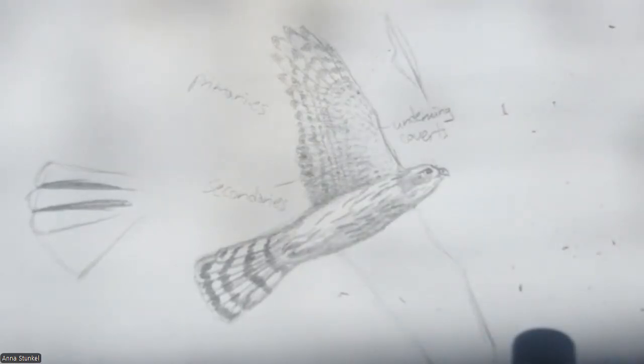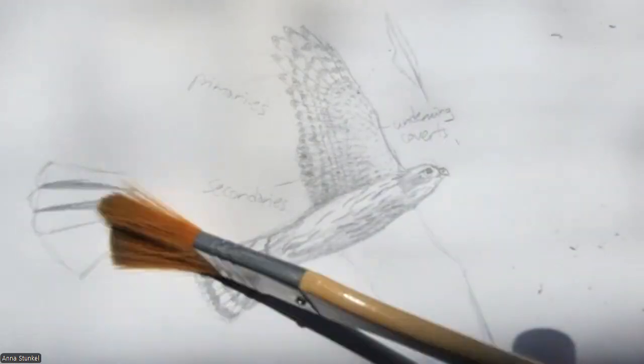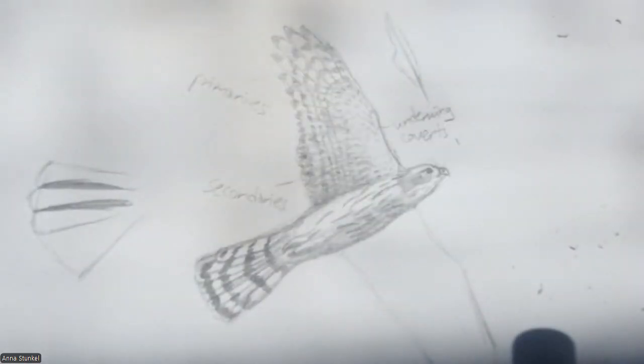So for the Cooper's hawk, I'm going to pause there since it's already 12:30. So that's just one example of half a bird. Did anybody want to ask questions or hold up what you've done so far? I'm not sure if there's anything in the chat. Nothing yet. Okay, we can move on.